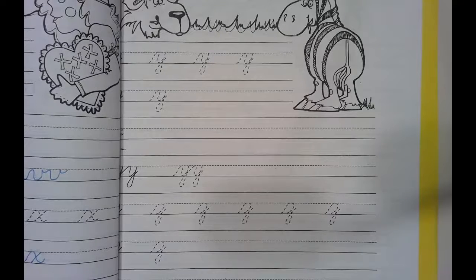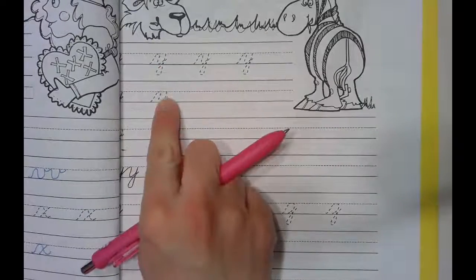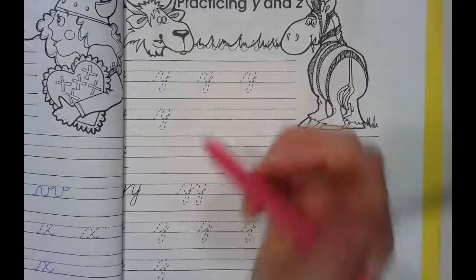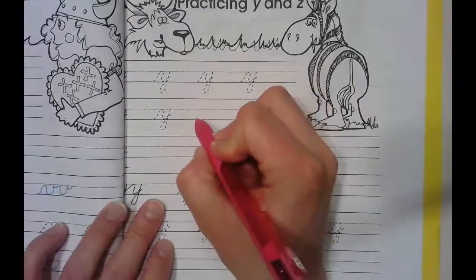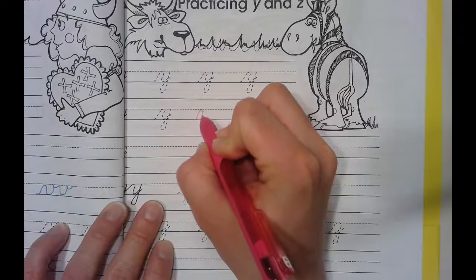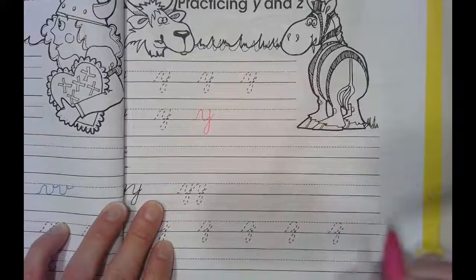Okay, so we're on page 13, and remember to go back and trace these y's before you finish the handwriting journal. I'm going to model how to make the lowercase y on the lines. Just like that.